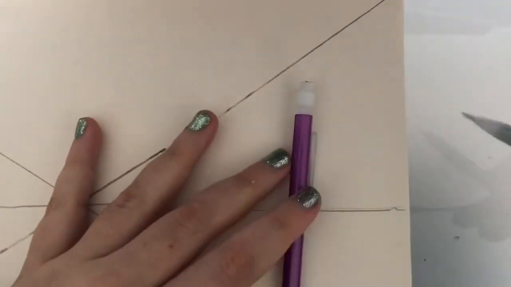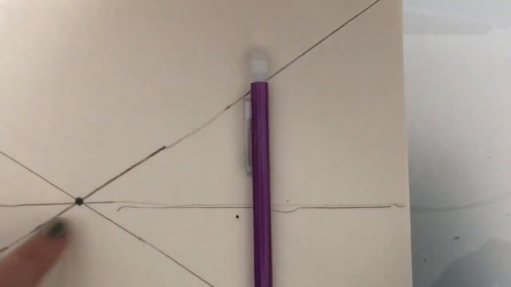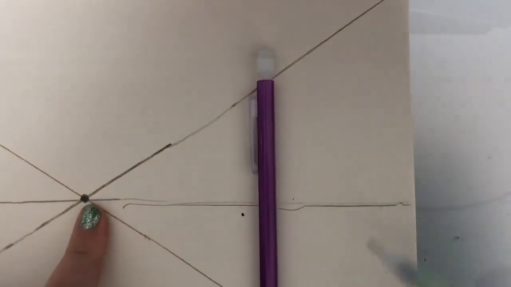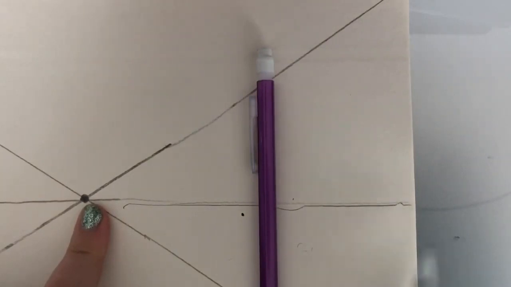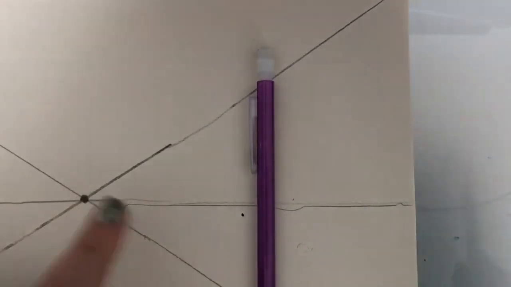Now, everything that is straight or that is not going into the vanishing point is the things that are parallel to the paper. So if it's straight and not vanishing, it's parallel to the paper.